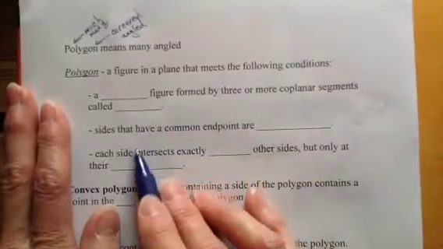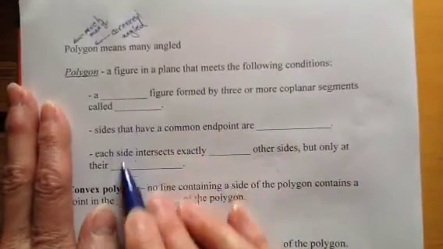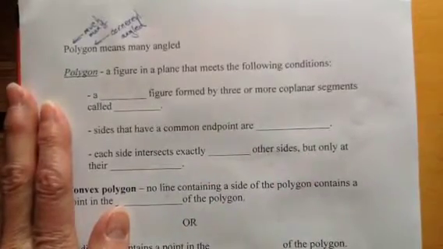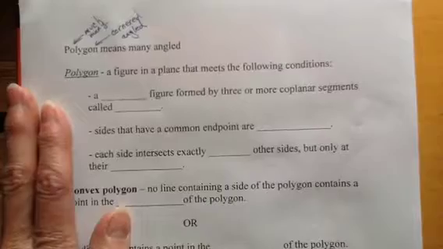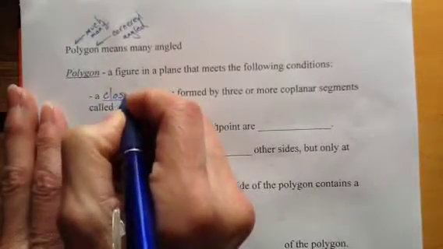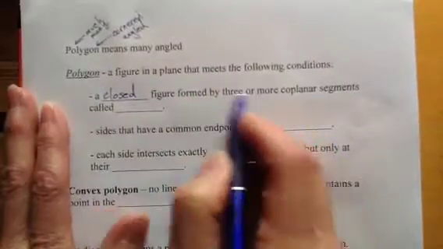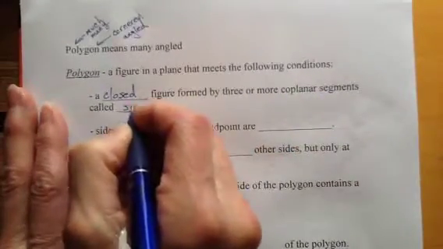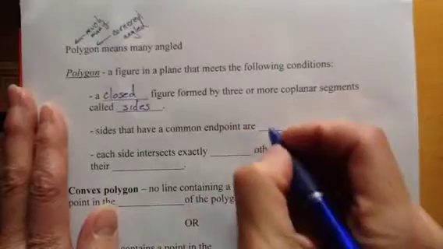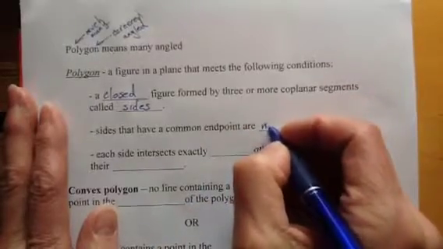It must meet all of these criteria. If it breaks any of them, it's not a polygon. So the first one is that it is a closed figure formed by 3 or more coplanar segments called sides. Sides that have common endpoints are non-collinear.